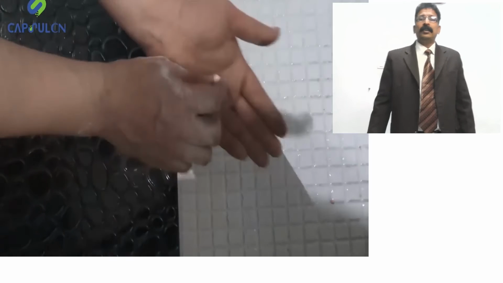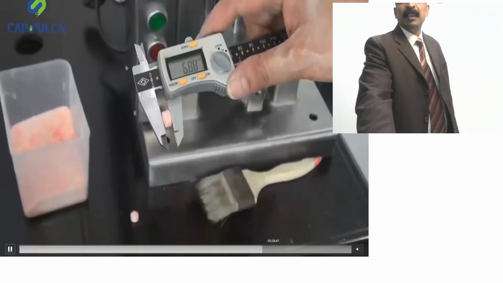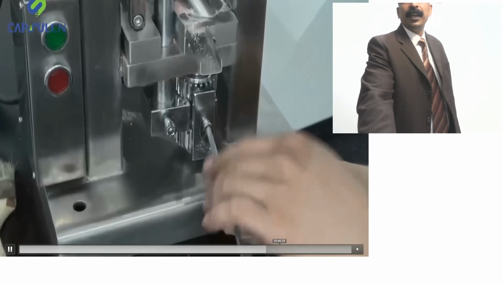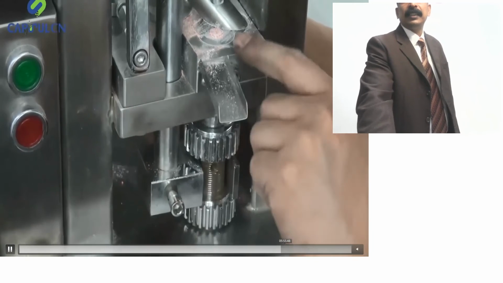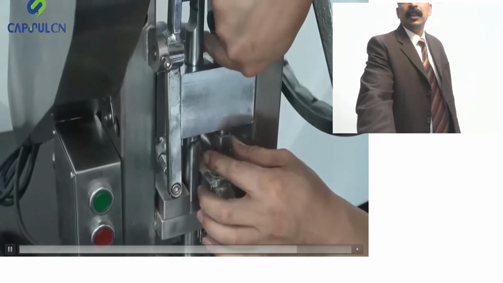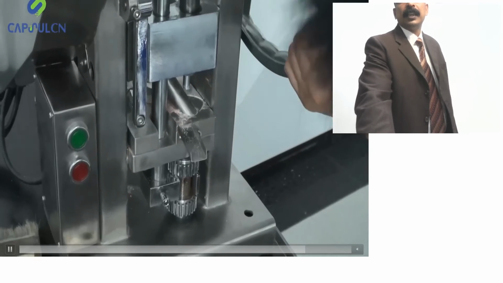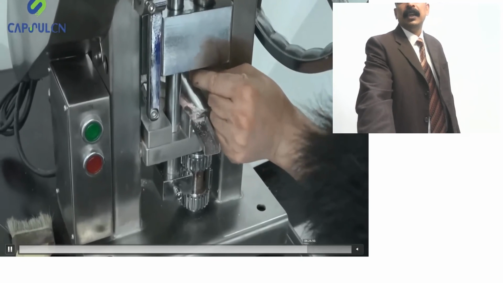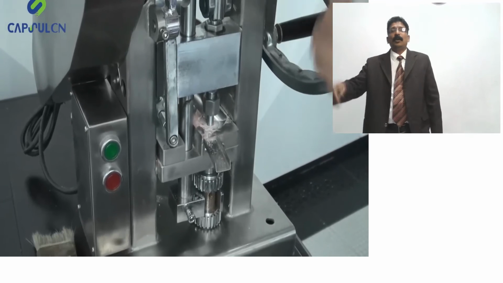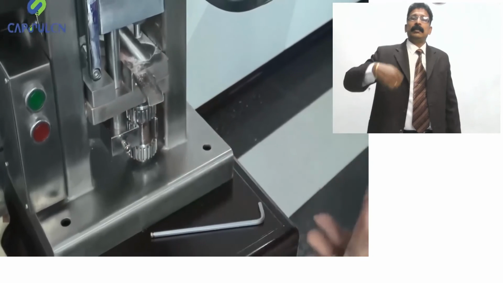The thickness and everything can be calculated by means of various parameters, and if it is very hard, he is adjusting the lower punch so that you will get a continuous supply of tablets. Once the size, thickness and hardness are okay, then automatically he can supply the powder or the granules from the hopper, and the single punch method can be followed.